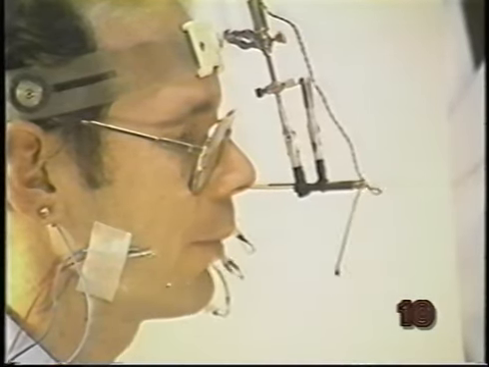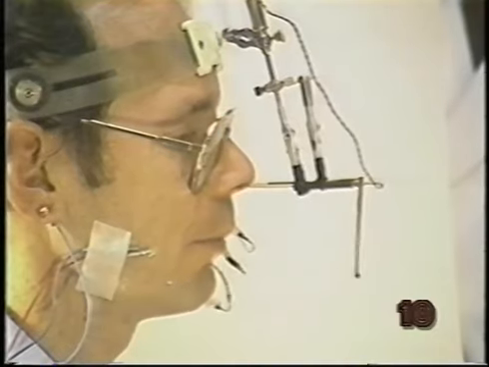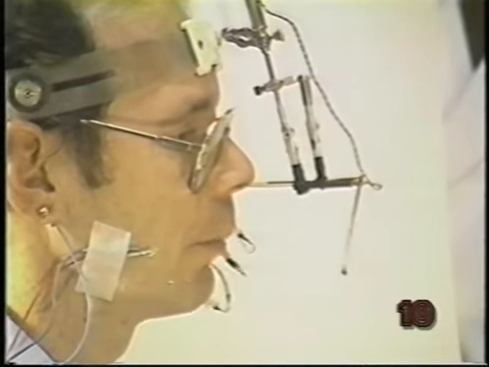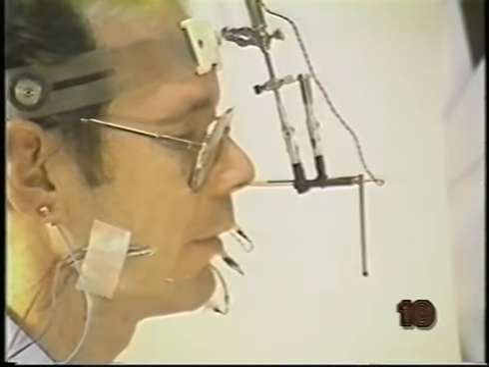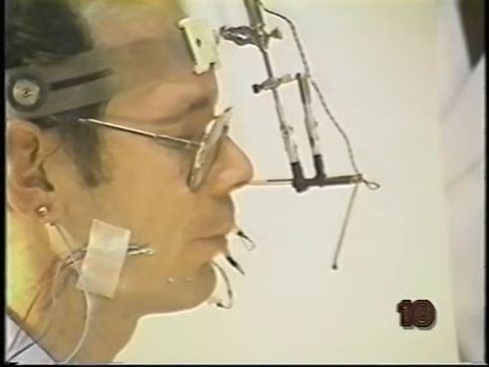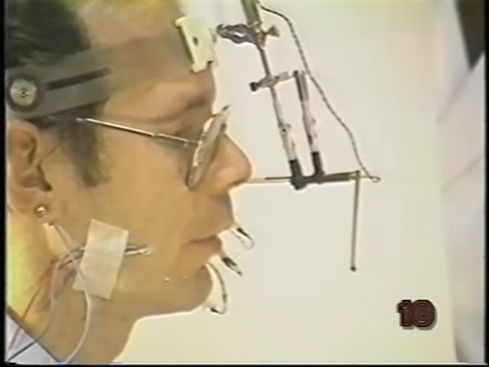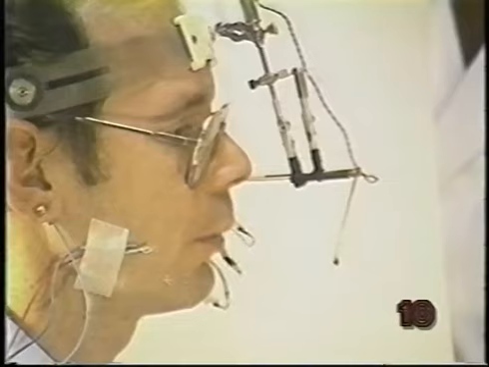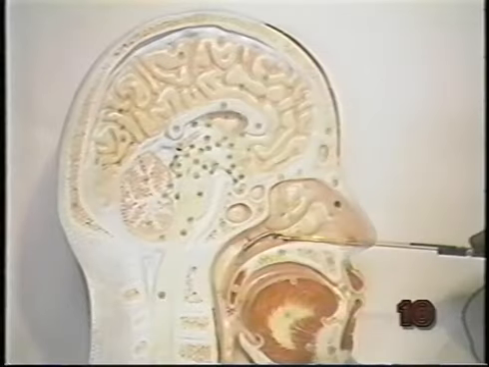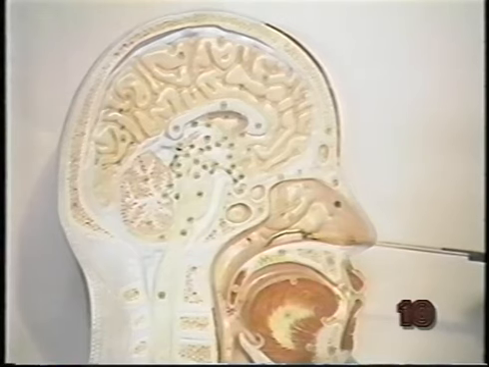Finally, an external clamp attached to a headband is used to stabilize the position of the velotrace over the course of the recording session. Here we see the relative size and positioning of the velotrace in a life-size model.